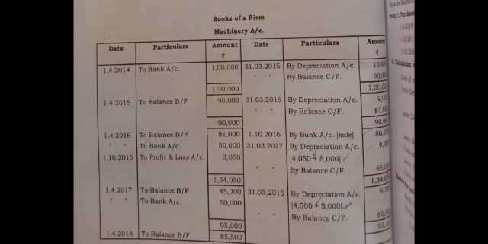For that we calculate the depreciation. 90,000 into 10 by 100, 9,000 should be depreciation, on which date? 31st March 2016. So by depreciation account 9,000. So out of 90,000 we deduct the 9,000, 81,000 is the balance. Again we carry forward that amount to the next year. To balance brought down is 81,000. So here, the calculation was already done, right?